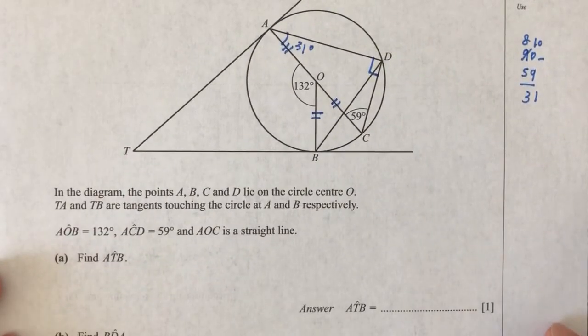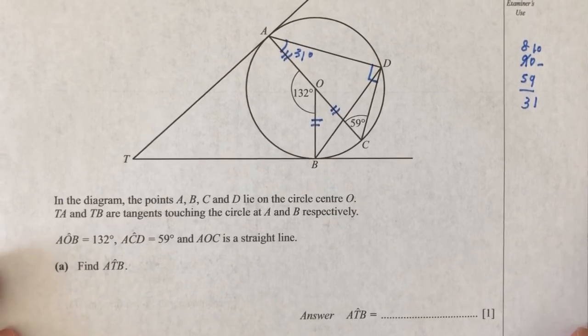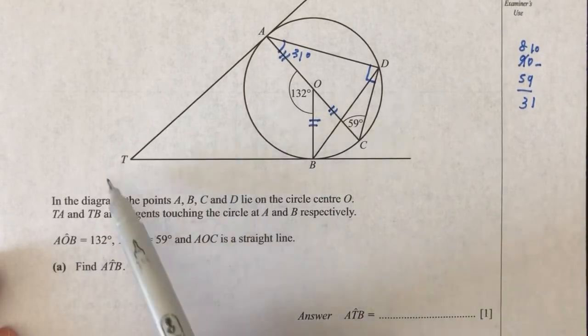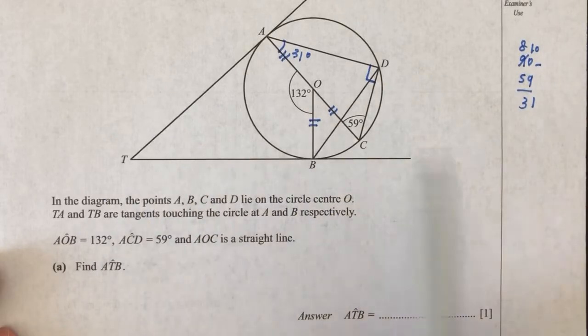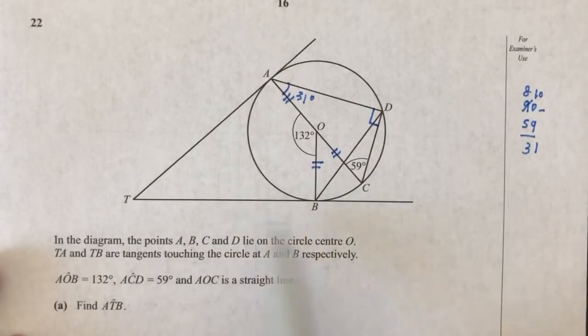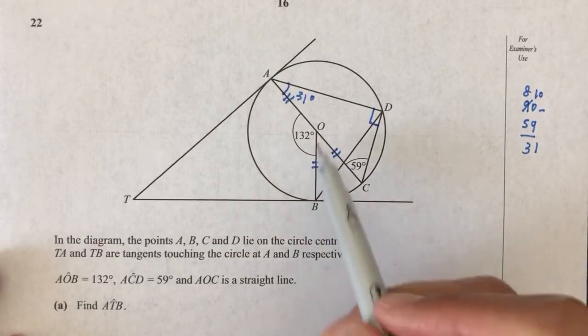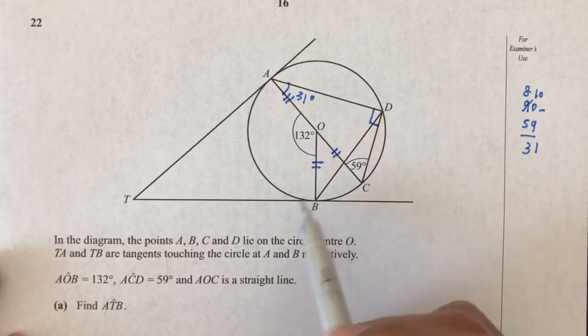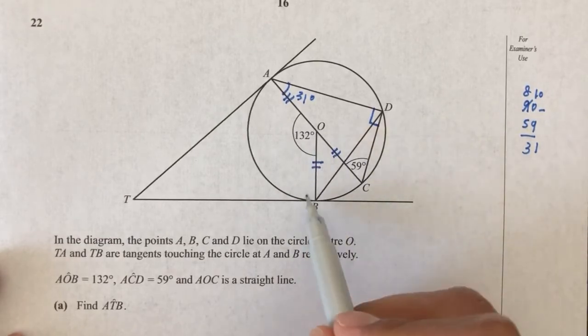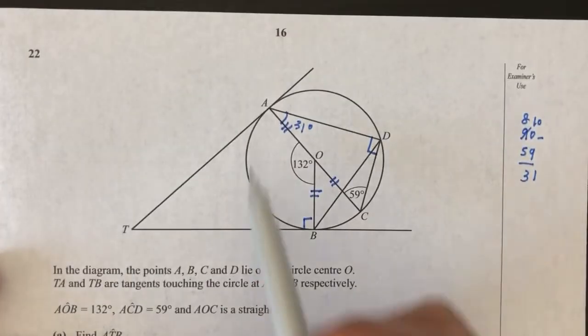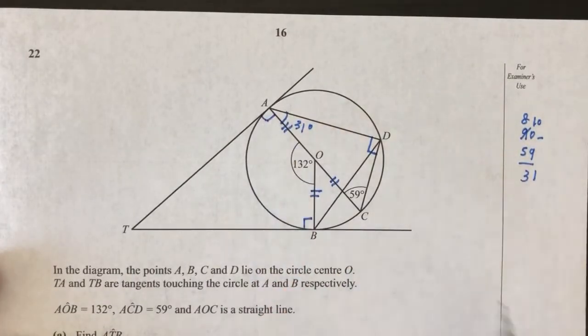For now, it's okay. We have TA and TB as tangents. So if these are tangents, the point B joins the center O by a radius. It means tangent to radius, this will be 90. So this also will be 90 as well.